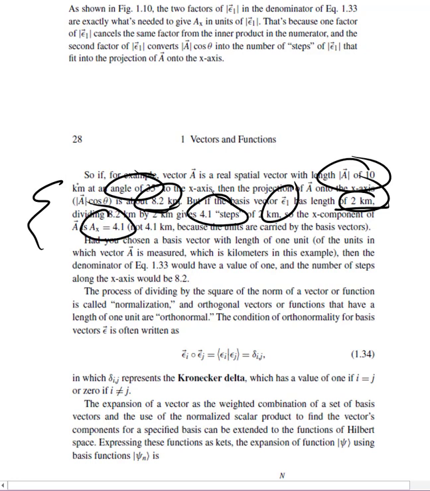Remember, it's not 4.1 kilometers because we divided the projection, 8.2 kilometers, by the 2 kilometer length of the basis vector. So the component is just 4.1. If you will, it's in units of basis vectors. Had that basis vector had a length of 1 kilometer, 1 unit in this case, then A sub x would have been 8.2 divided by 1. It would just be 8.2. So that's why you have to divide by the square of the norm of the basis vector if you have non-unit basis vectors.